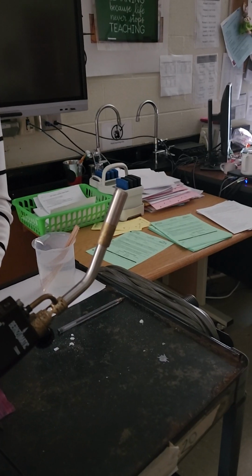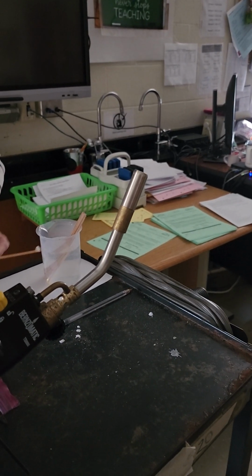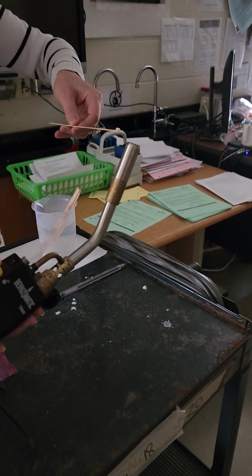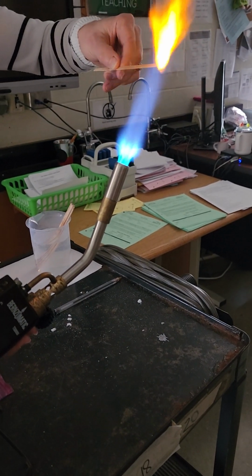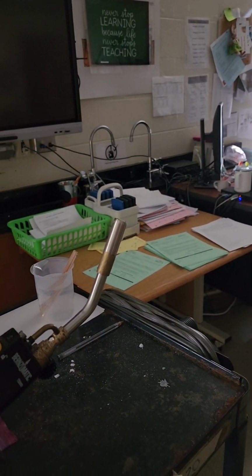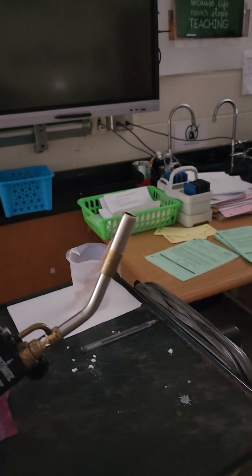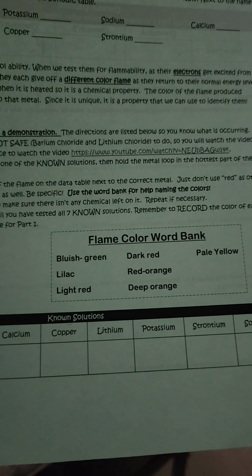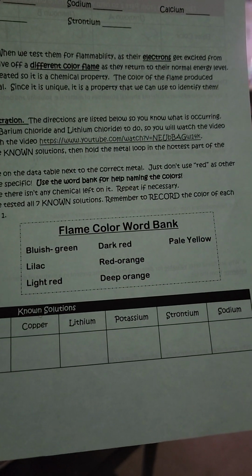This last one is going to be sodium. The metal sodium. We talked about sodium in class. Okay. Now again, using your word bank, write down the colors you think that it matches. We're going to take a brief pause.